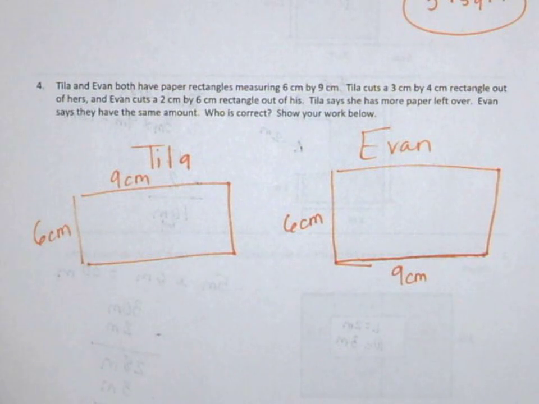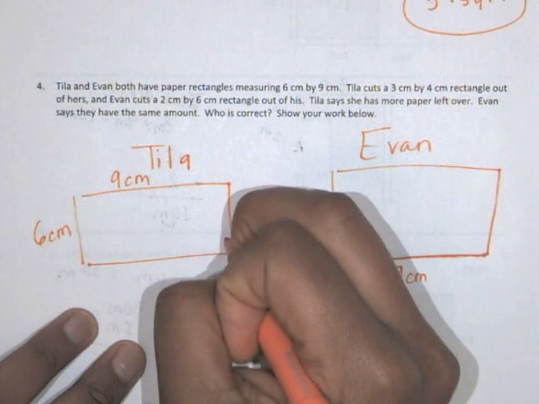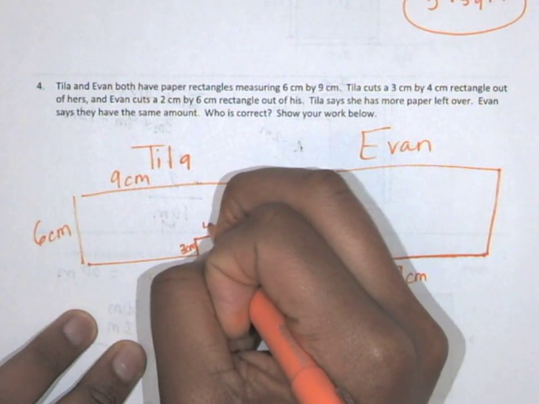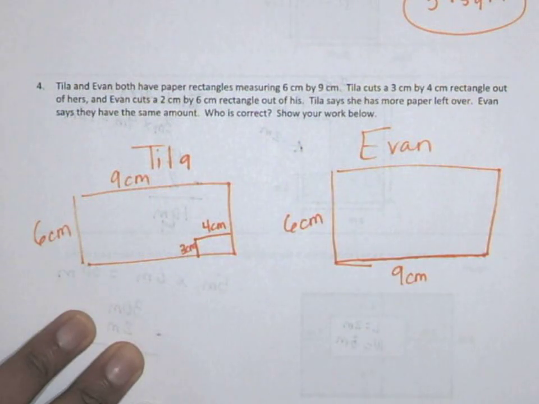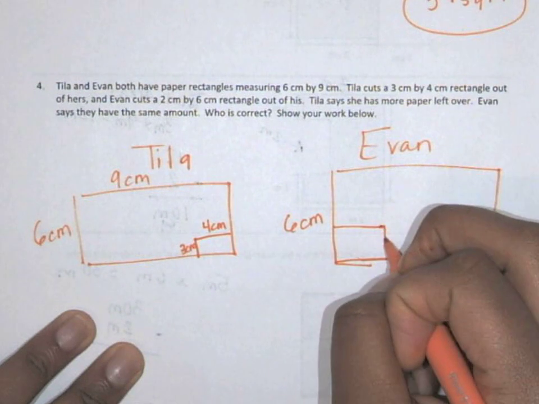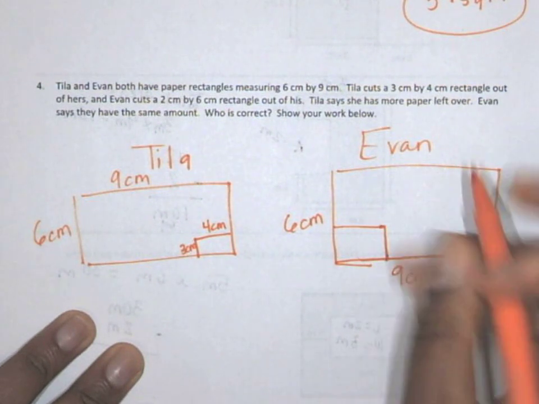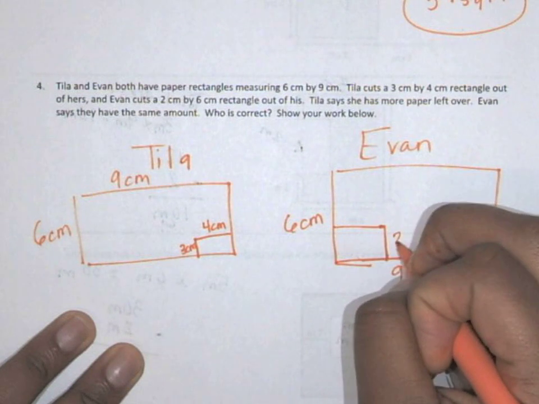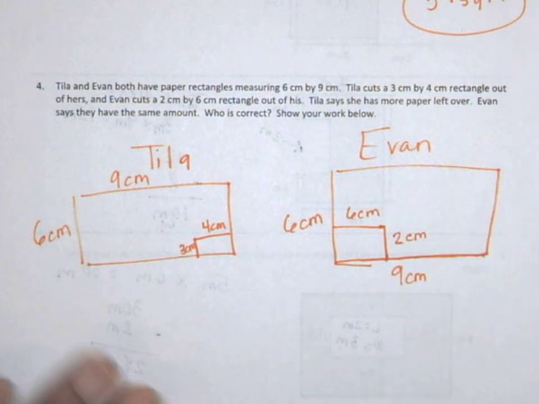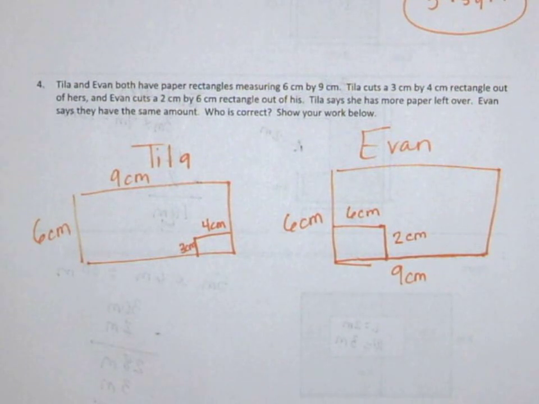Okay. Next, it says Tila cuts a 3 centimeter by 4 centimeter rectangle out. Cuts that out. And then Evan cuts a 2 centimeter by 6 centimeter rectangle out of his. So his is a 2 centimeter by 6 centimeter rectangle. Okay. So we now have to figure out how much each person has left over.